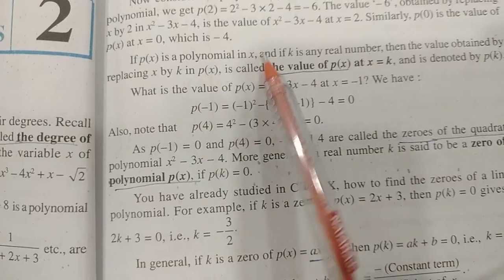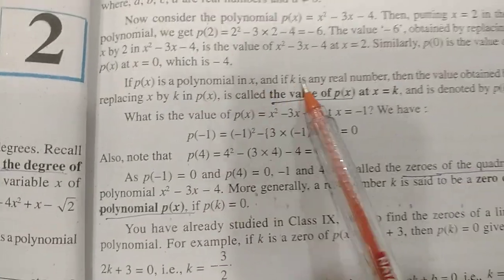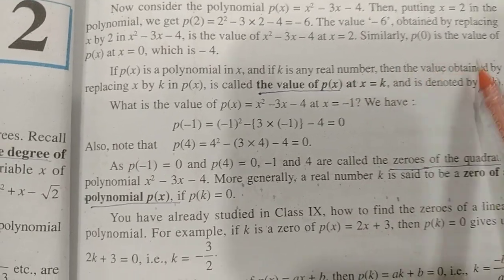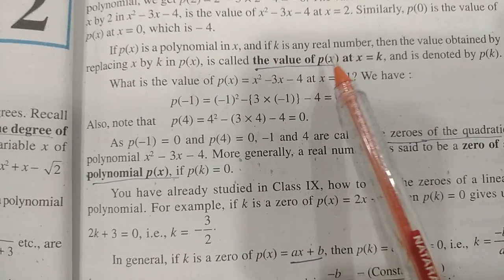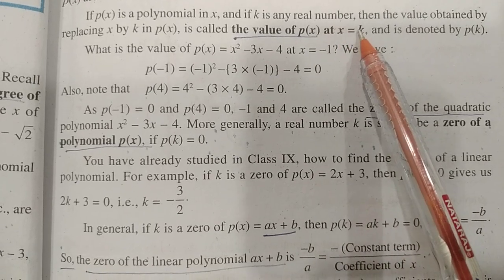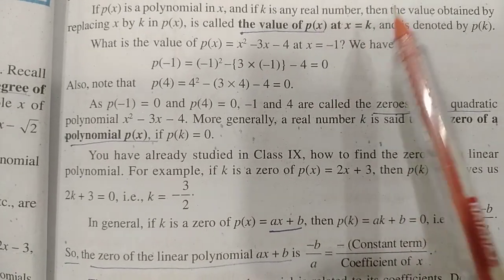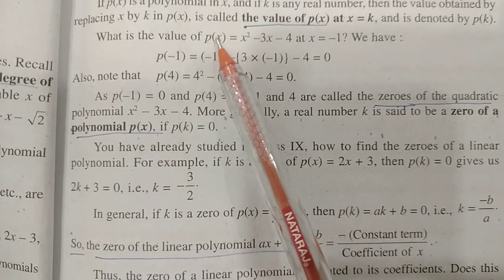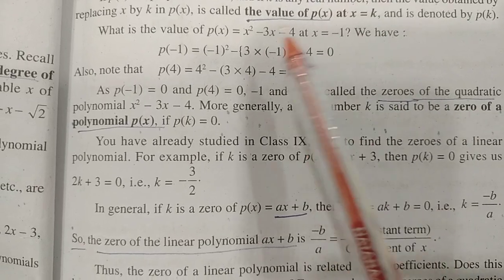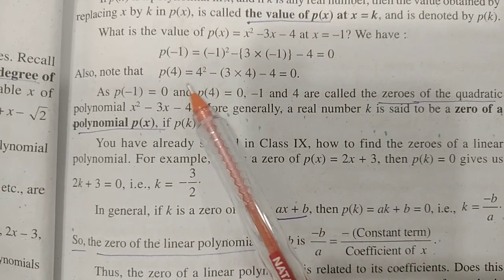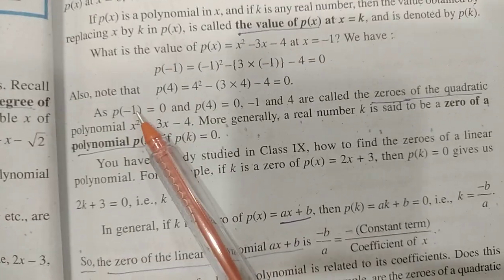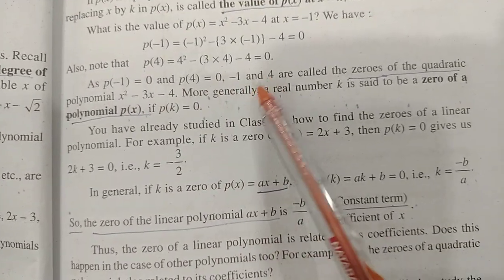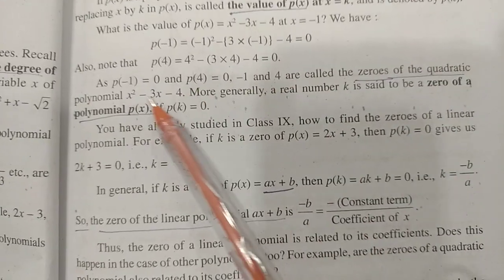Next, if p(x) is a polynomial in x and k is a real number, then the value obtained by replacing x by k in p(x) is called the value of p(x) at k, represented as p(k). So what is the value of p(x) at x equal to minus 1? Just substitute minus 1 in this and you will get 0. Similarly, you substitute p(4) and you get 0 in that equation. So if p(minus 1) is 0 and p(4) is 0, then minus 1 and 4 are called the zeros of the quadratic polynomial.